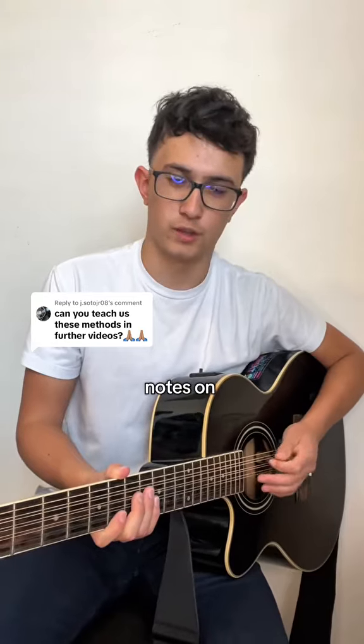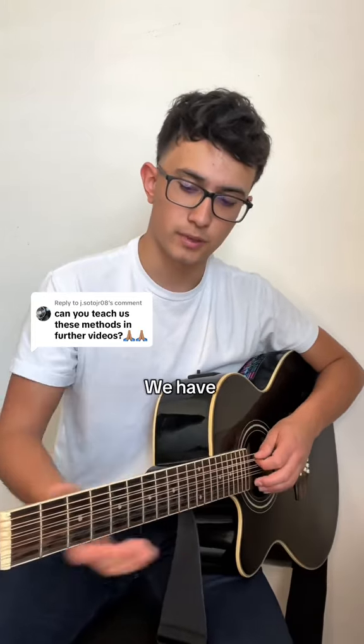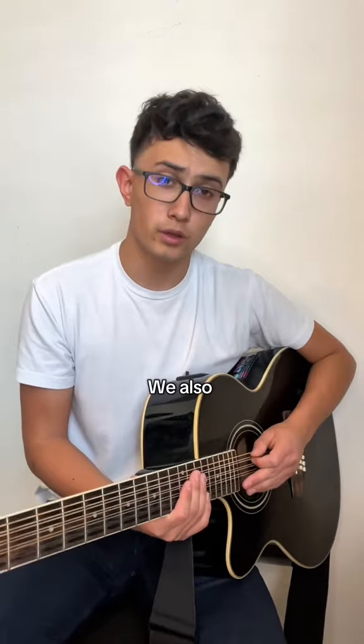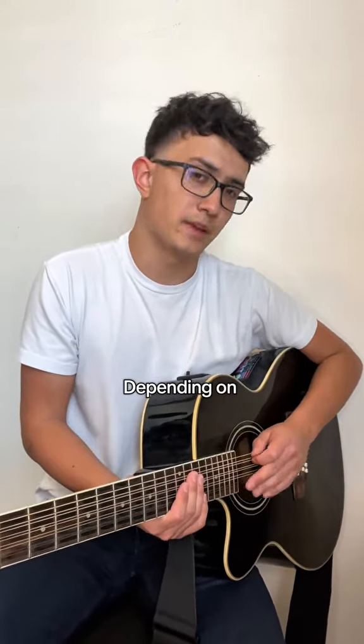How to play the notes on the fretboard. There are 7 musical notes. We have A, B, C, D, E, F, and G. Then it repeats. A, B, C, on and on and on. We also have 5 sharps or flats, depending on the context.